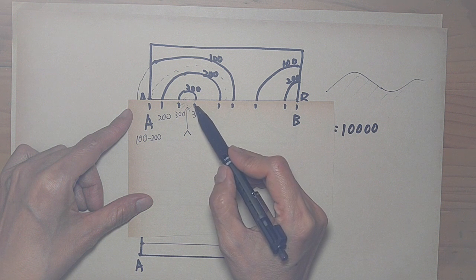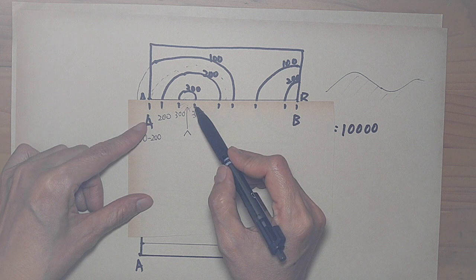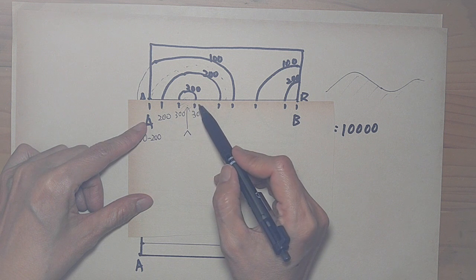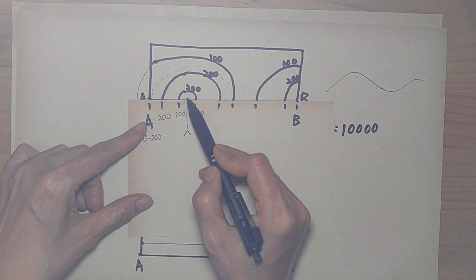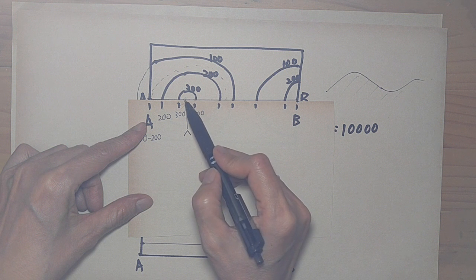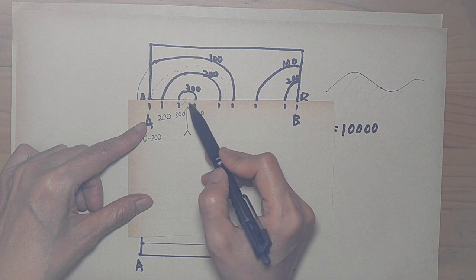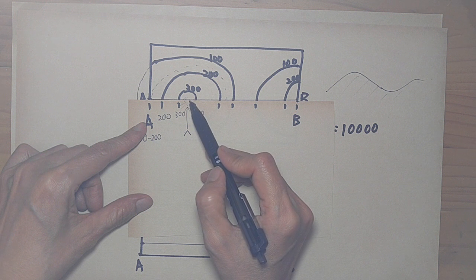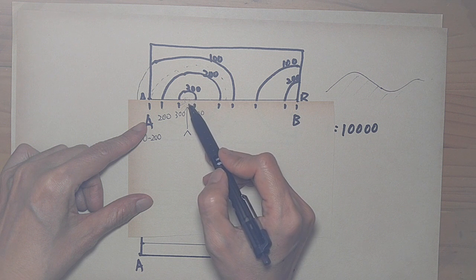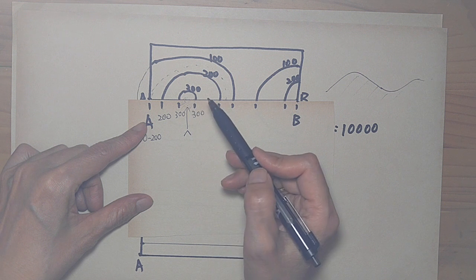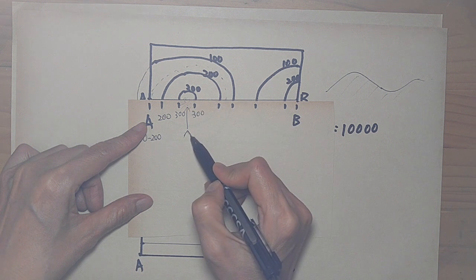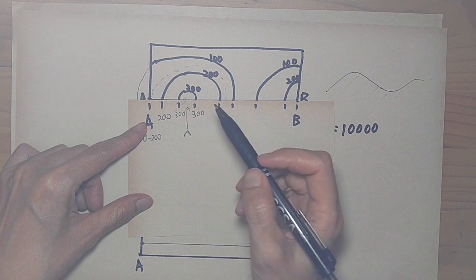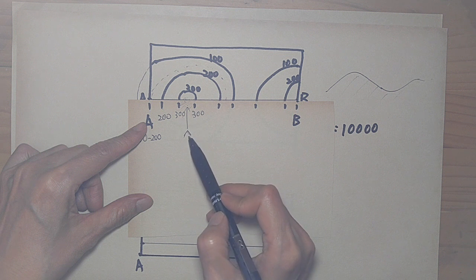But it should be lower than 400 meters. Do you know why? If it were higher than 400, there should be a line showing the 400 contour line here, but we don't have a line showing 400 here. So that's why this space must be over 300, but under 400 meters. Alright? So this is the sign that tells you it is higher than 300.